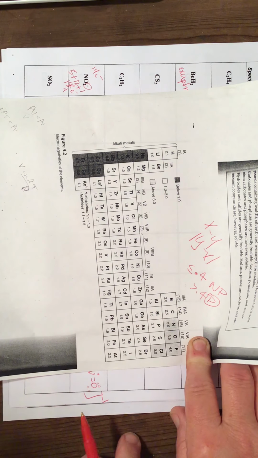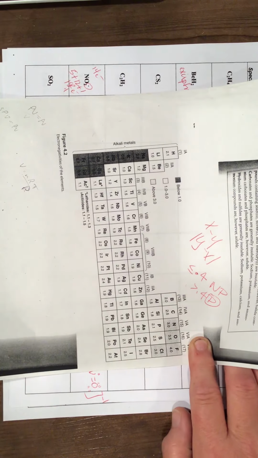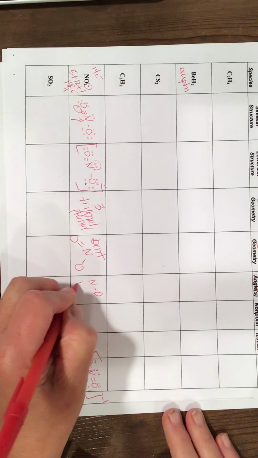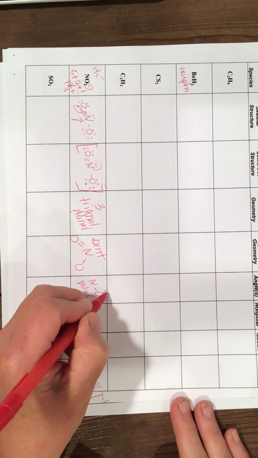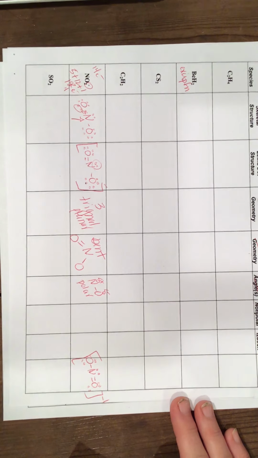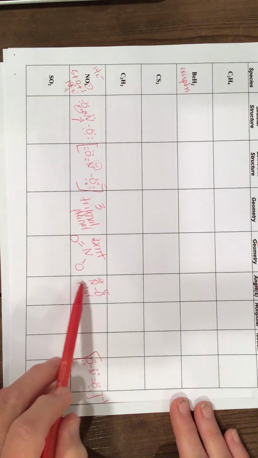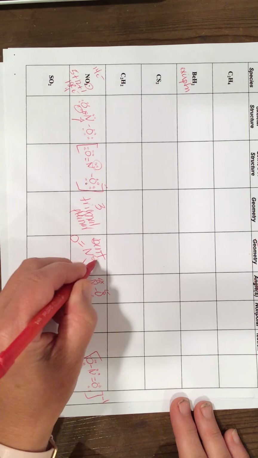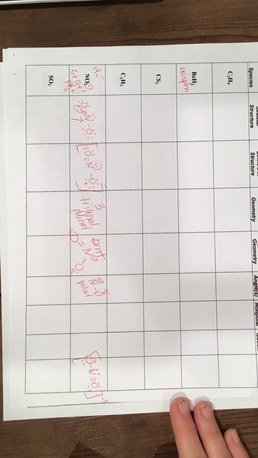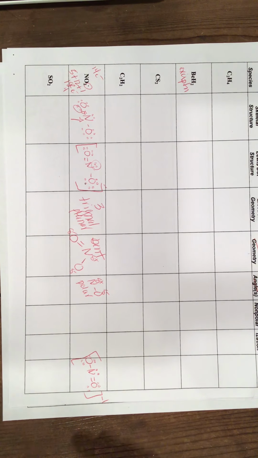We're going to subtract these numbers. So it's polar, it's slightly polar. Oxygen has the higher value, so it's partial negative, nitrogen's partial positive. So now I want to go back to my drawing over here. Negative, positive, negative.